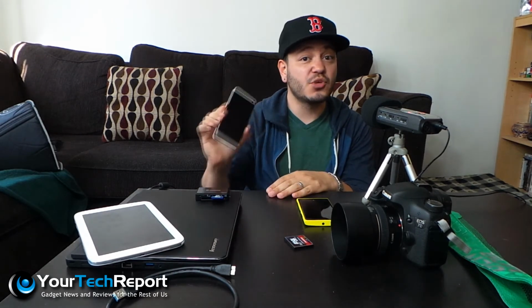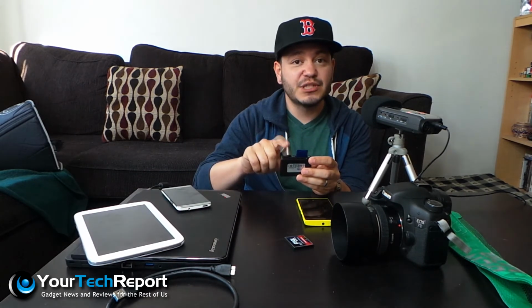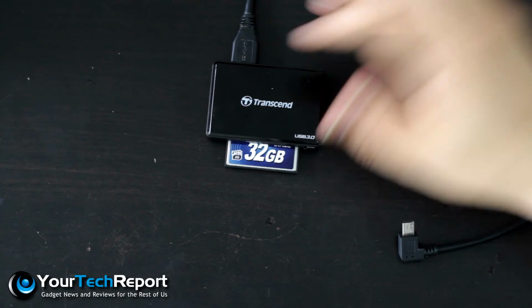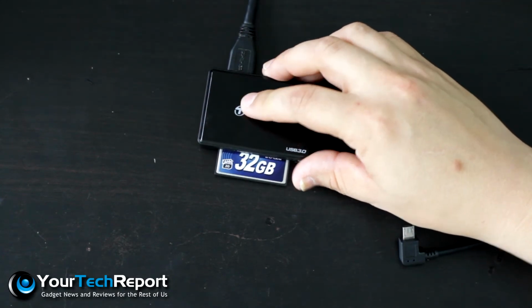And what's really exciting is that most Android phones will now support USB host, which means you can connect a card reader to your phone, and you can pull the memory card from your camera and then transfer the images to the micro SD card that you're just going to leave in your card reader as some sort of temporary backup solution.